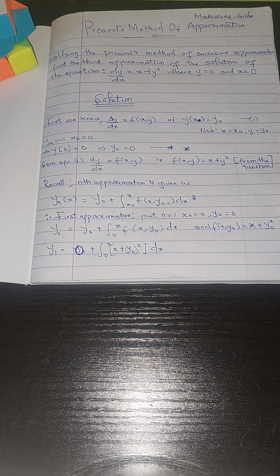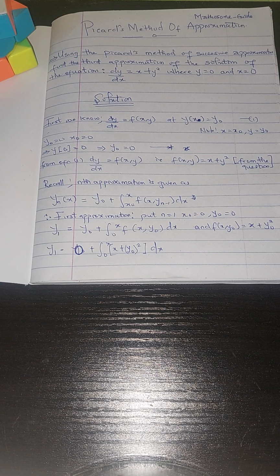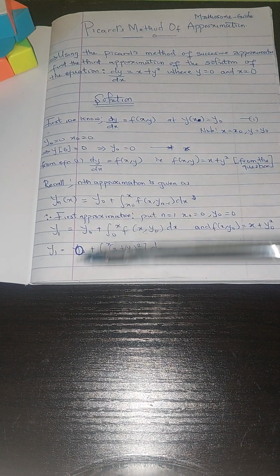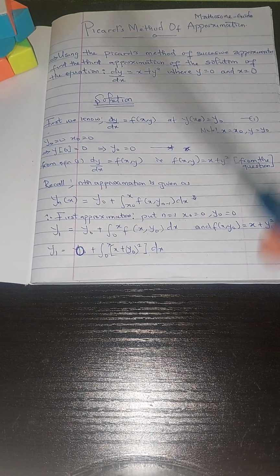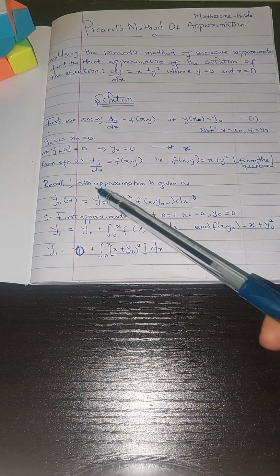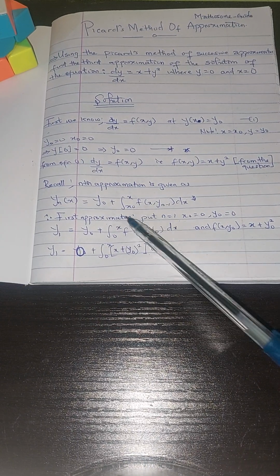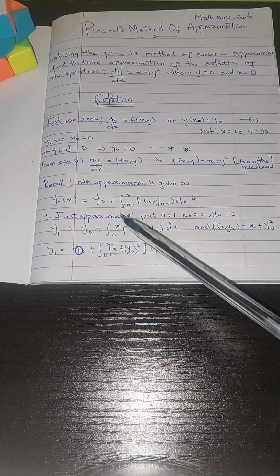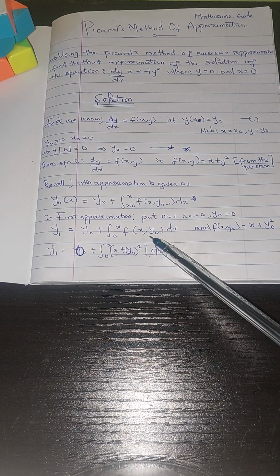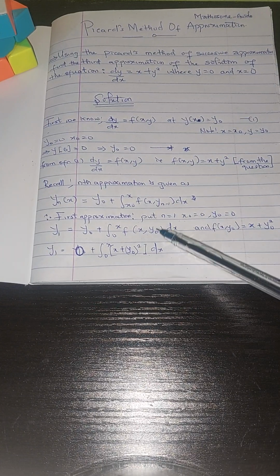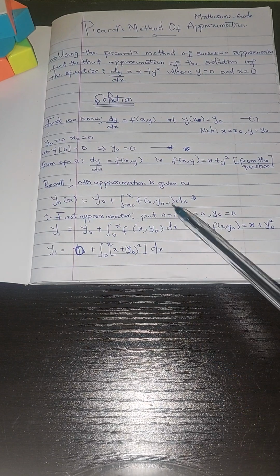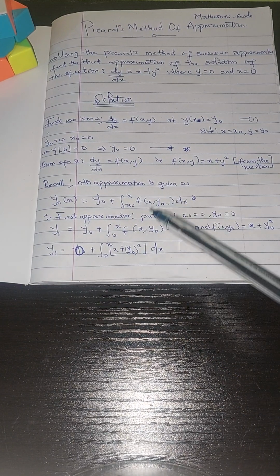Since you know this, we're looking for the first approximation. It implies that my n equals 1, x naught equals 0 and y naught equals 0 from the question. Anywhere I see n here, I put 1. So I have y1 of x, same thing as y1, equals y naught plus the integral from x naught, which from the question is 0, so 0 to x, of f of x comma y naught, because I have 1 here, so 1 minus 1 gives me 0, dx.